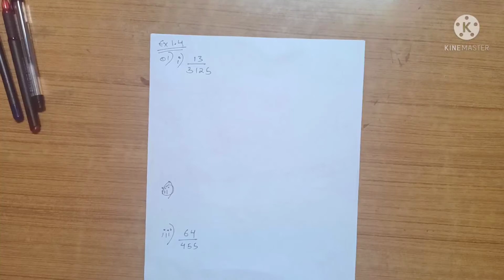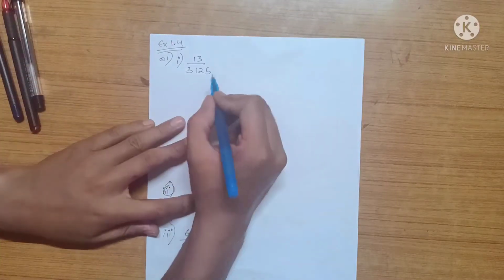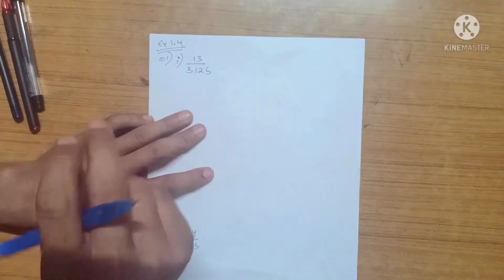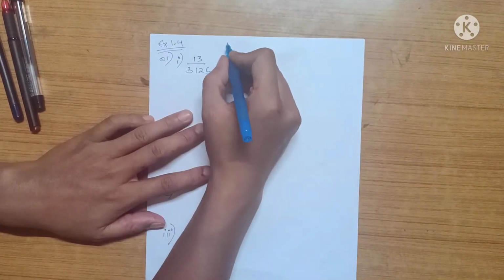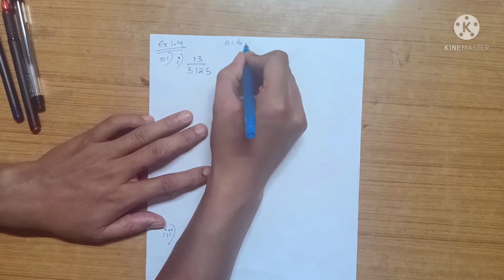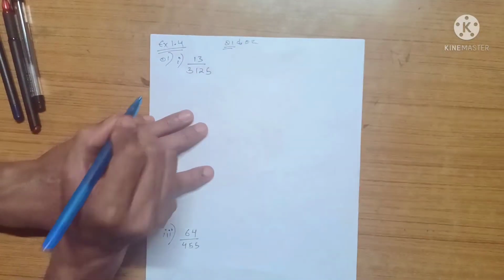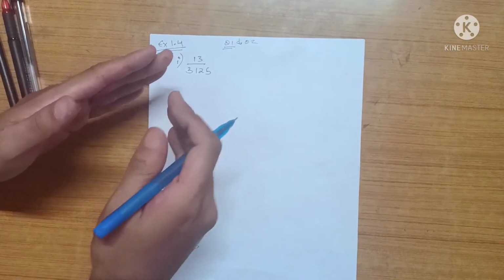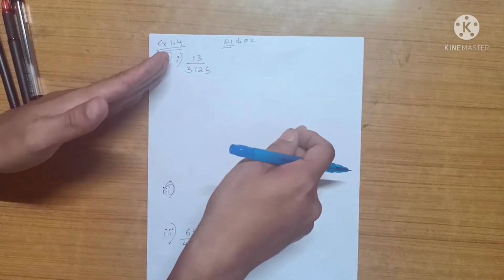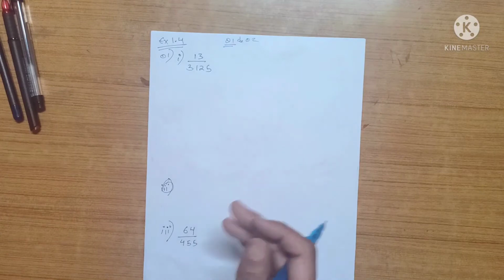Okay, in this video, we'll be doing 1.4 question number 1 only. This is not just question number 1, this is a combination of question number 1 and question number 2, because in question number 1 they're asking us if it is terminating or non-terminating. Terminating means which has an ending, and non-terminating means which does not have an ending.